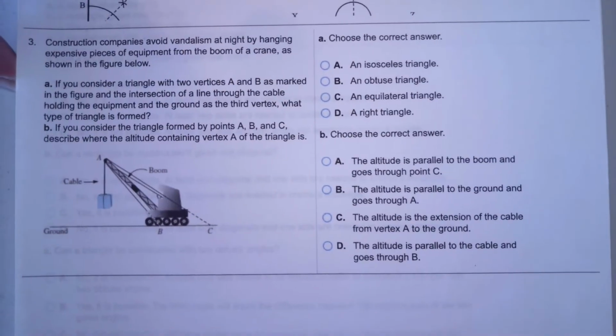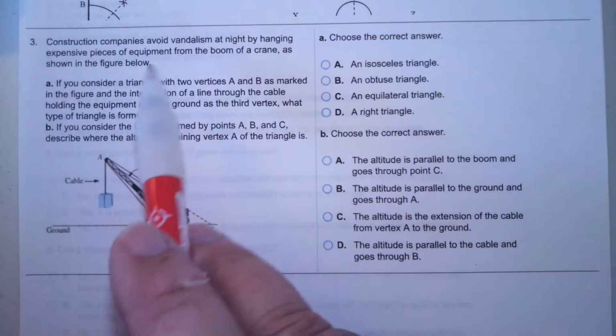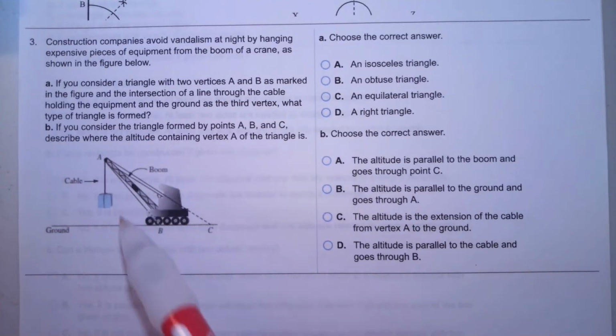Okay, next one. Construction companies avoid vandalism at night by hanging their expensive machinery from the top of a crane.